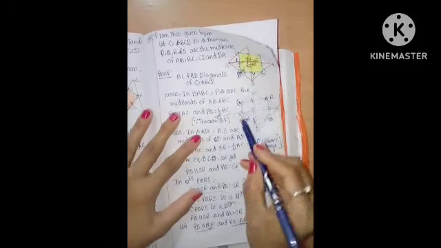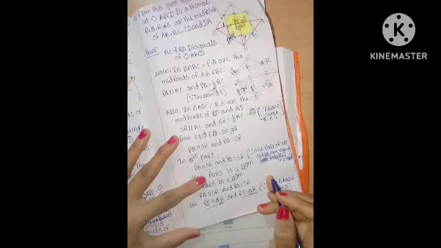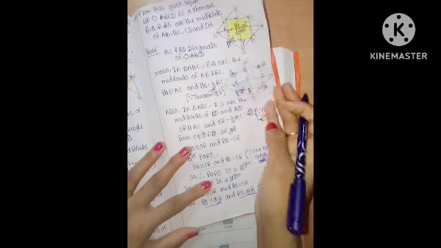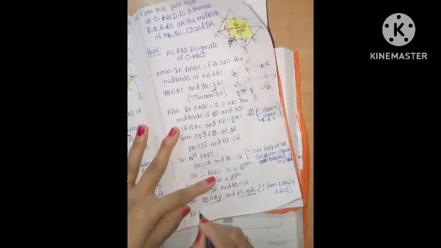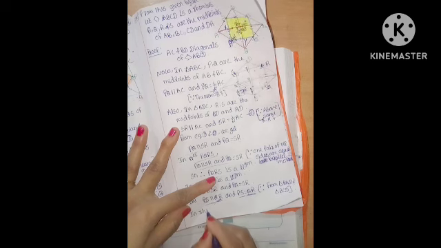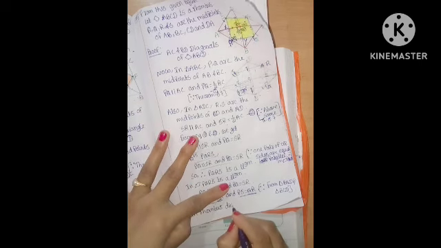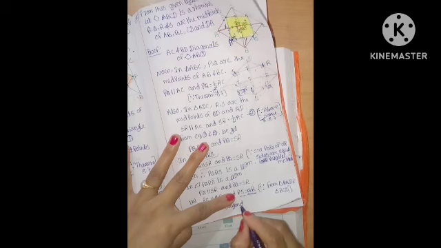And in a rectangle, adjacent sides. In a parallelogram, the sum of adjacent angles is supplementary. We know that. Those steps I can also write, otherwise I can write it directly. Okay, are you clear? In a rhombus, what about the diagonals?